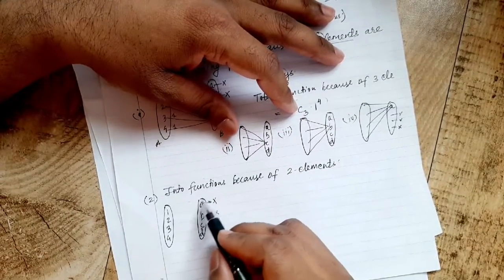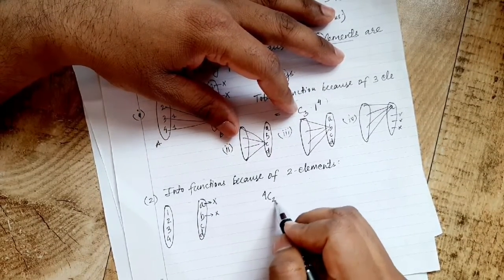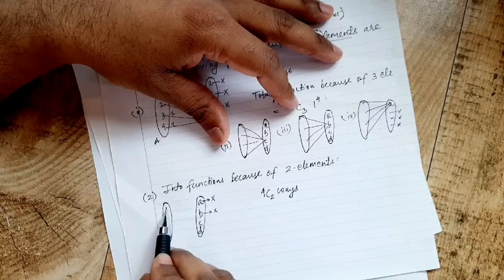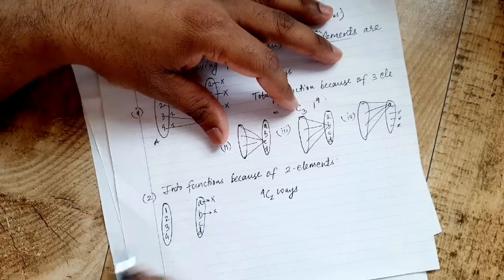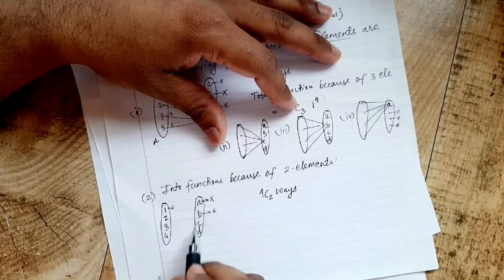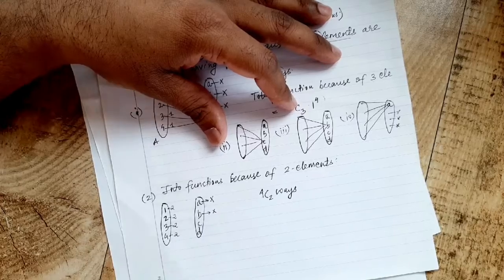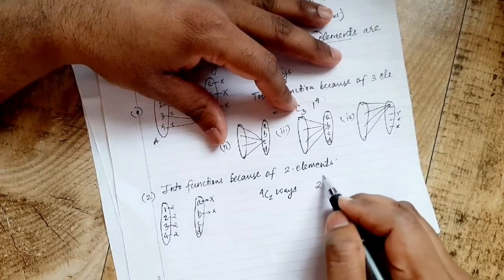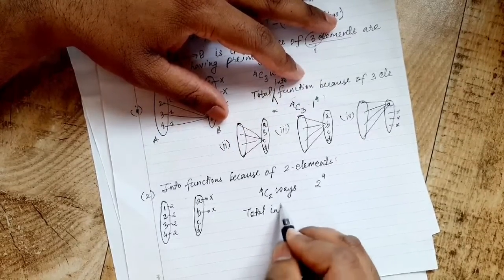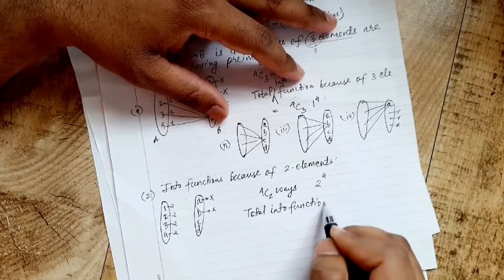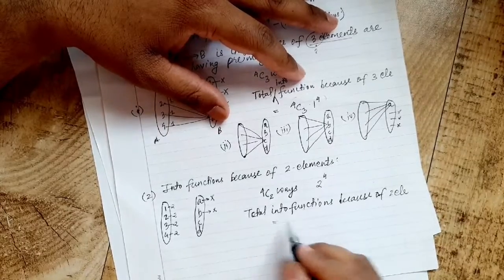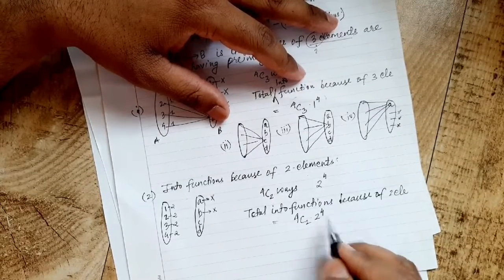Remember that the choice of these two elements can be done in 4C2 ways. Now coming to the mapping of the first element, 1 can be mapped to C or D, so this has two choices. This element 2 can be mapped to C or D, again two choices, likewise two choices, two choices. So the total number of functions is 2 raised to 4. So I'm writing here, total into functions because of two elements is 4C2 into 2 raised to 4.